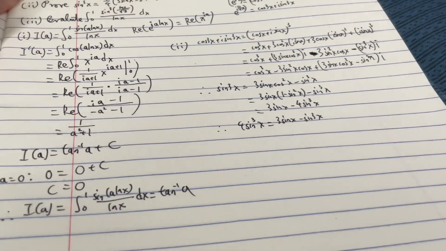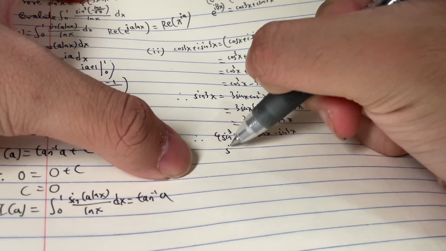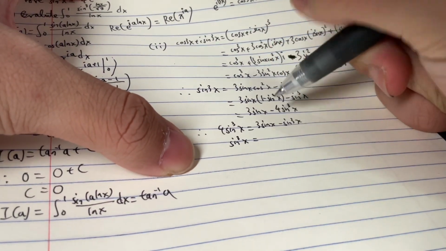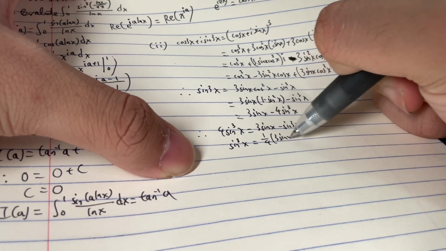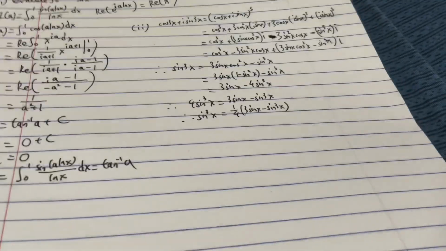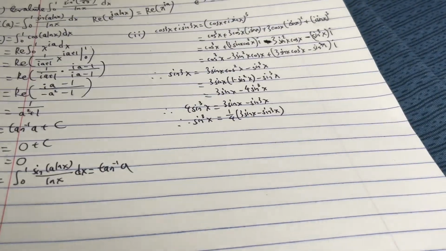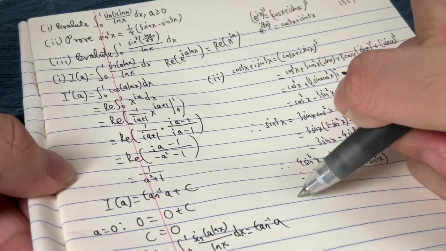Yes. And then finally divide by 4. You can just get this formula: sine cubed x is 1/4 times 3 sine x minus sine 3x, like that. This is just our proof. So we are done. So we are going to move on to the last section of this question.